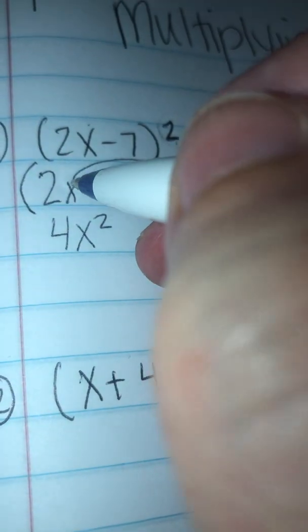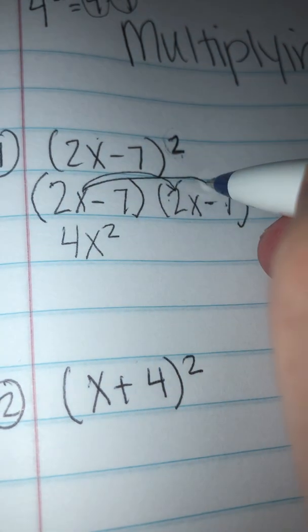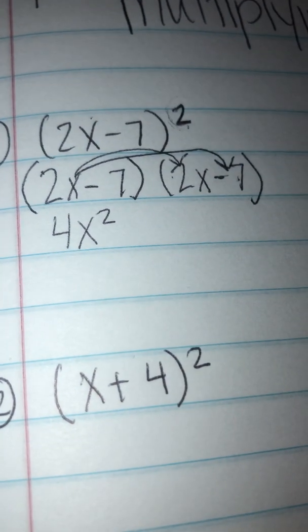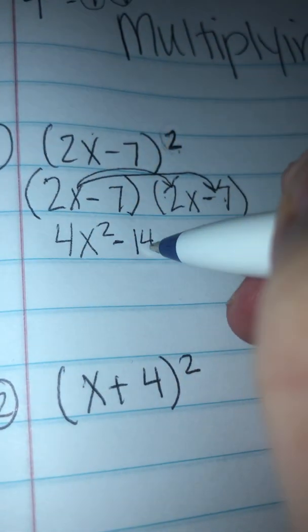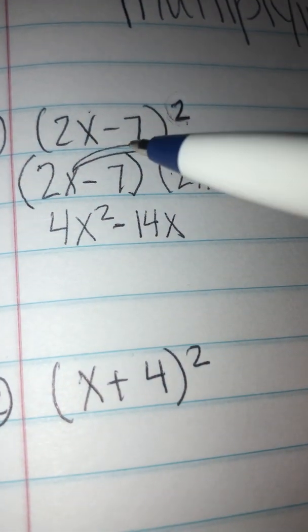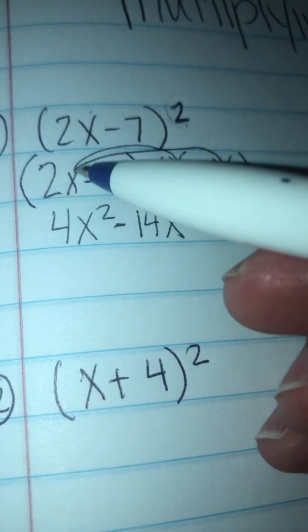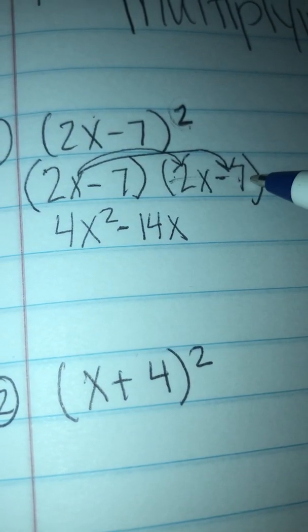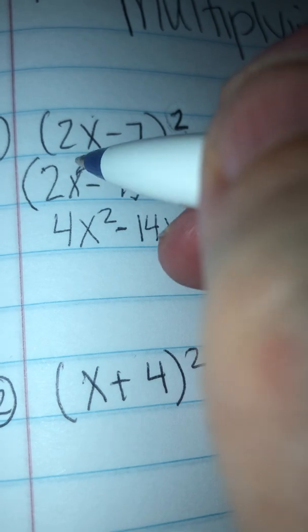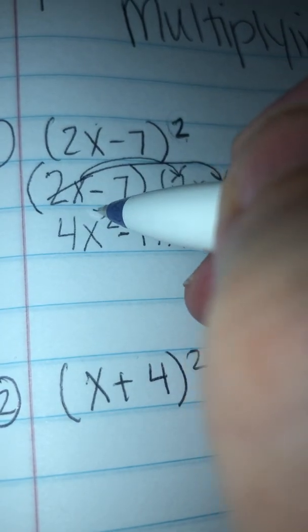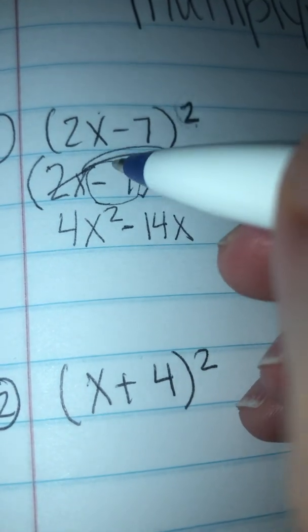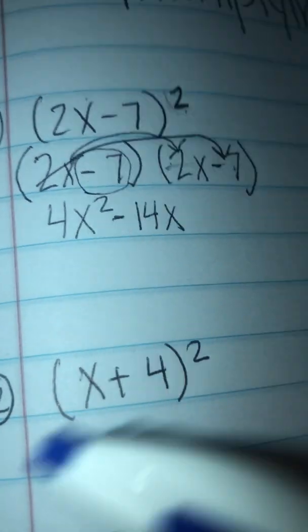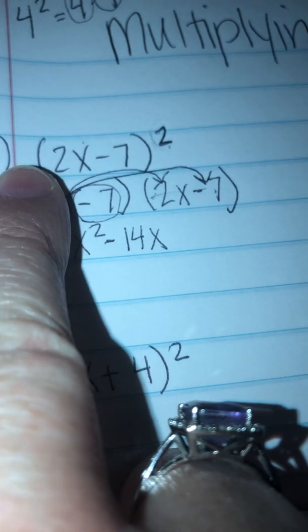Then we're going to multiply the 2x times the next term, which is negative 7. 2 times negative 7 is a negative 14. Attach the x. I'm done now because I have distributed this first term to everything in the second set of parentheses. So now I'm going to multiply everything times this negative 7. Be very careful. This is a negative 7. Again, if I covered up that 2x, that's what that shows me.